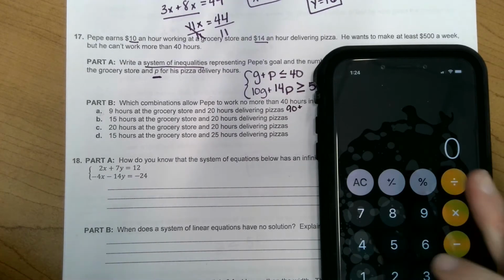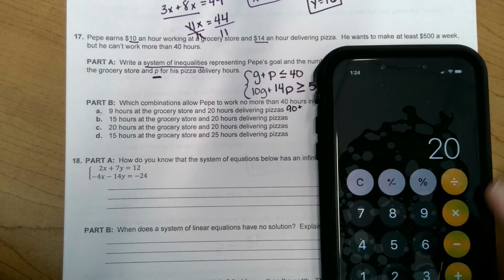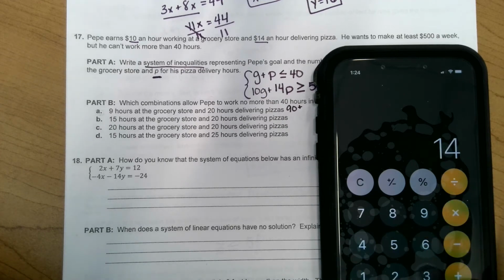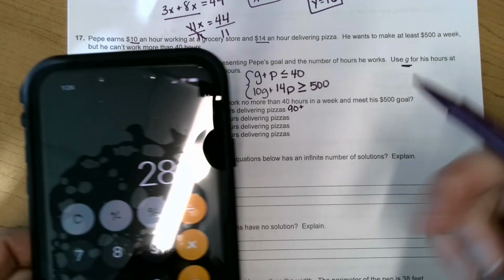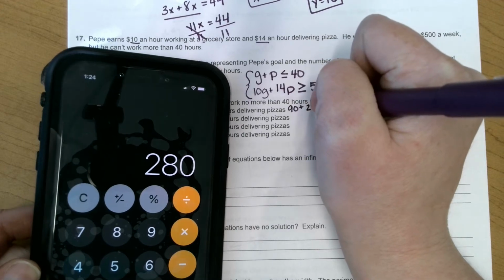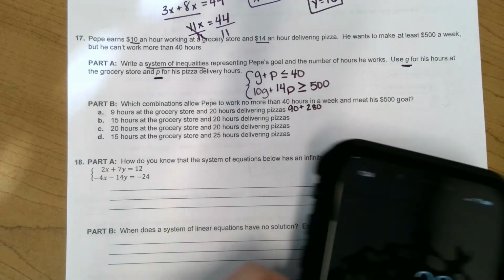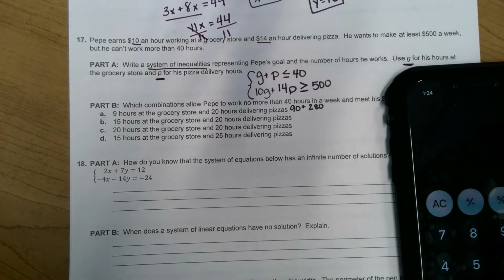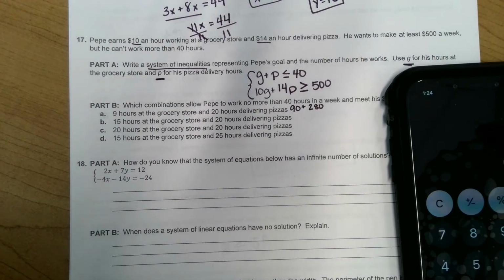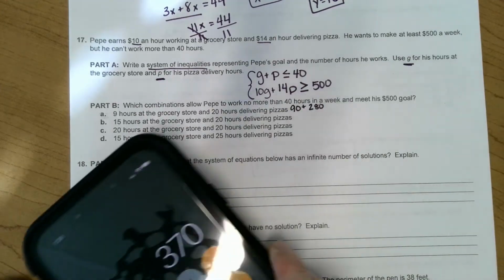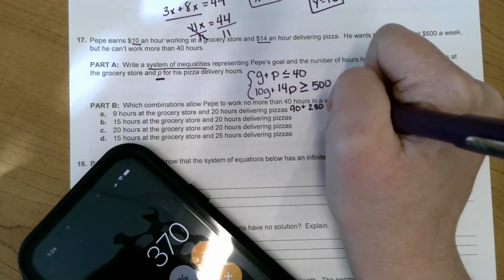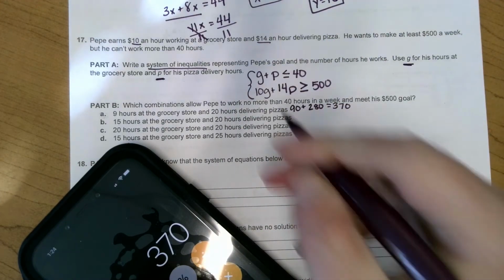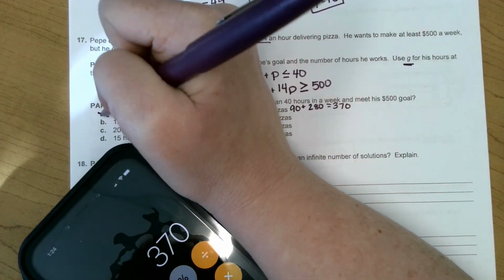I'm going to do it one step at a time and make sure it's right, rather than screw it up because of a calculator error. I can't tell you how many times people say, well, that's what the calculator gave me. Well, you might have pushed one wrong button. Okay, so we have 90 plus 280, and that's a total of 370. That is not enough money, so A is not going to work.